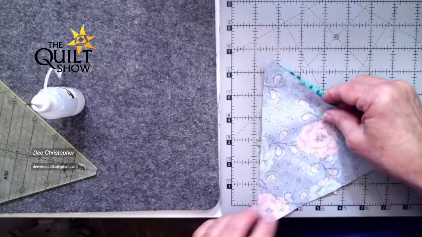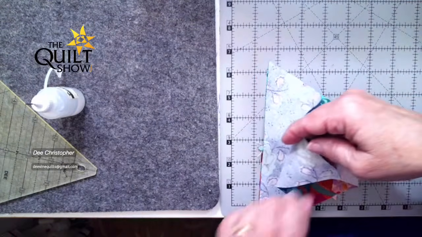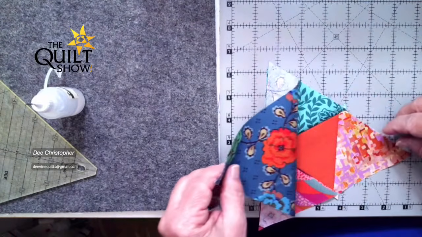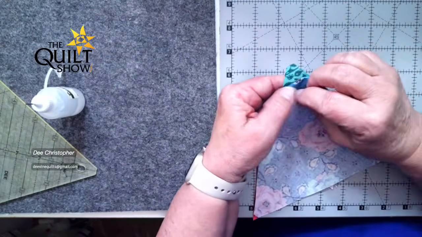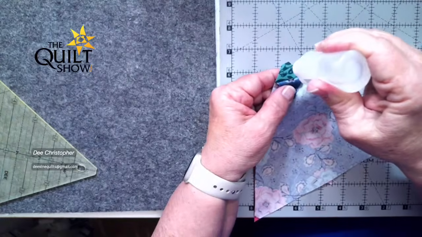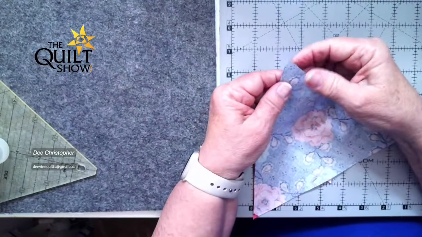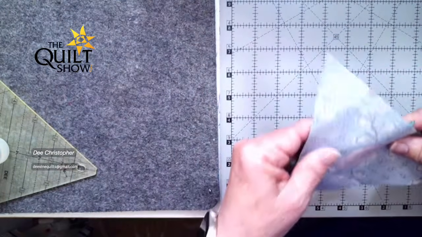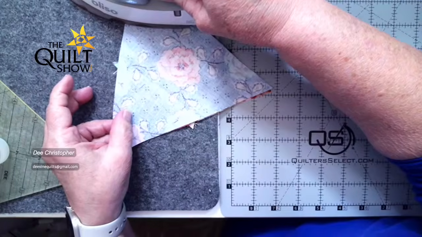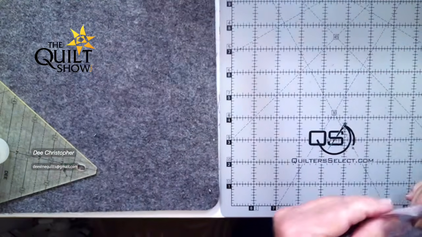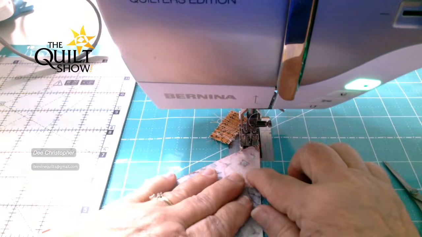make sure I have the right. Oh, I glued the wrong corner. So easy to do. So let me go back and put the right corner together. Easy to get turned around. All right, let's go to the machine.